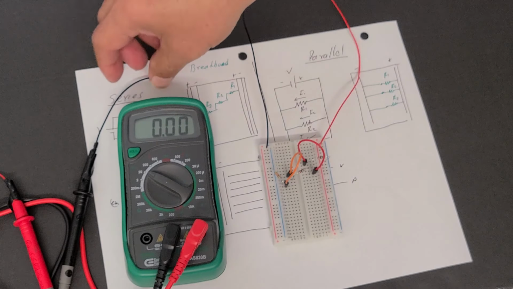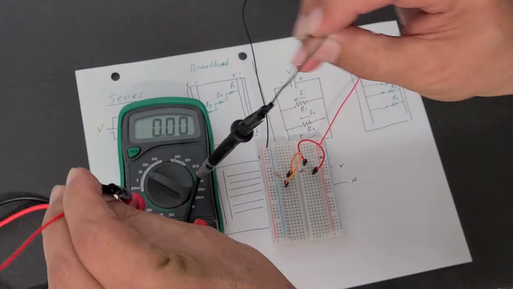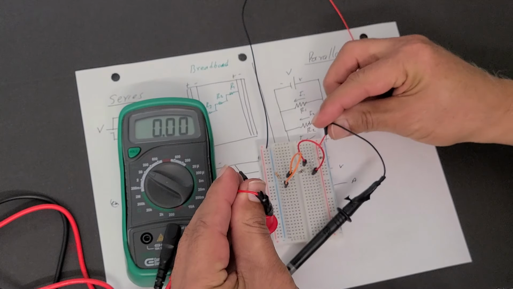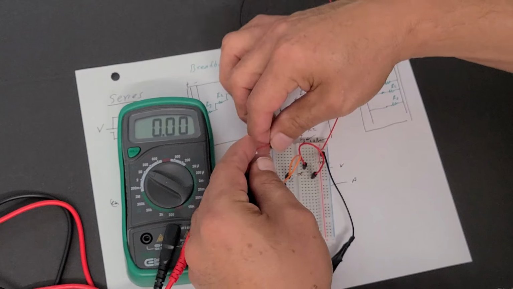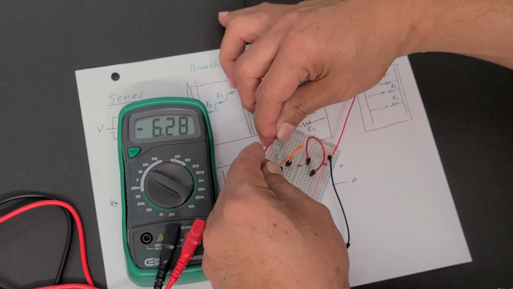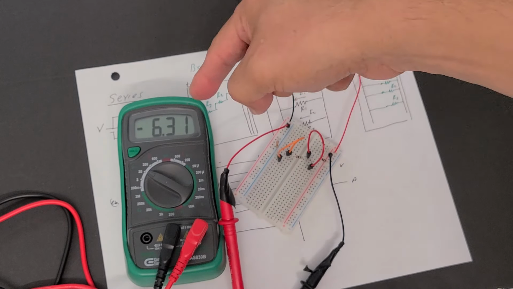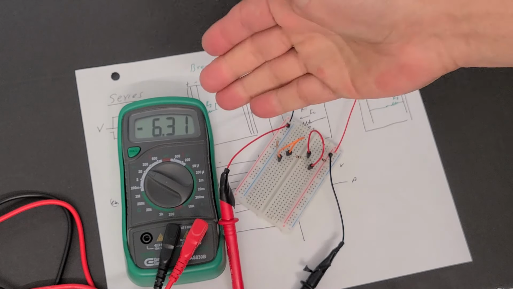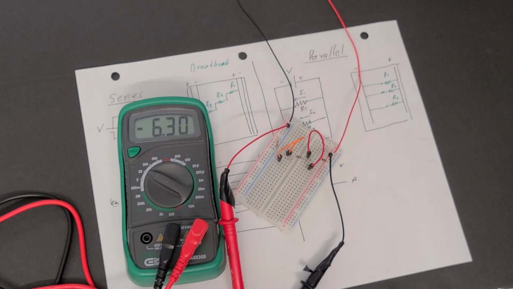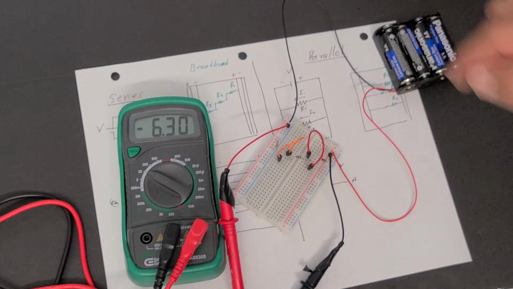Now let's find the terminal voltage. Let's go back and check the voltage. So we have one terminal right here, one probe right here, another probe right here. Okay, perfect. Look, it's going to be a little bit different. It's 6.31. Before it was 6.38 and now 6.31. It's less. Why? Because now we're taking into account the resistance of the battery, right here, the resistance of the battery.